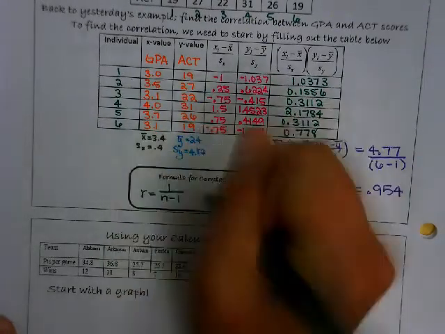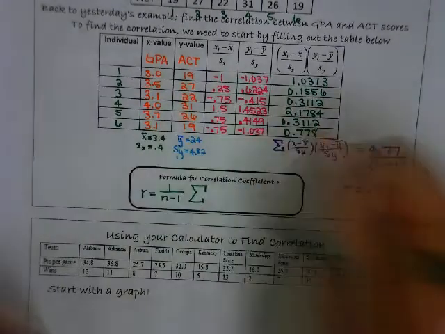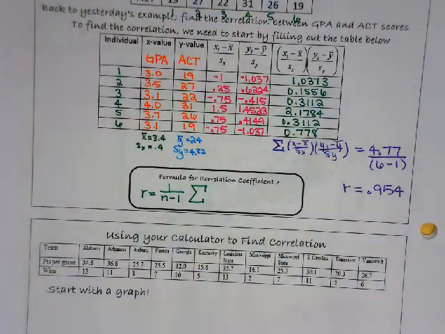You don't have to memorize the formula. It'll be on your formula sheet. You don't need to memorize it.